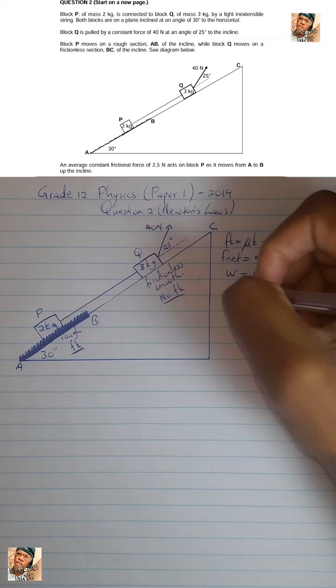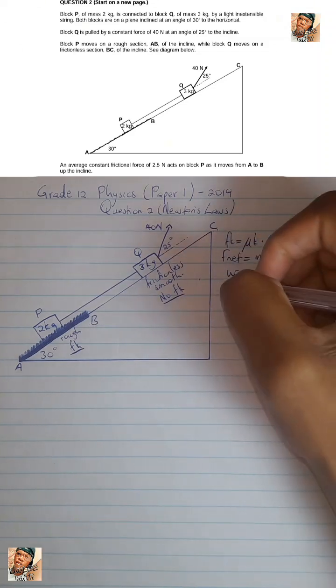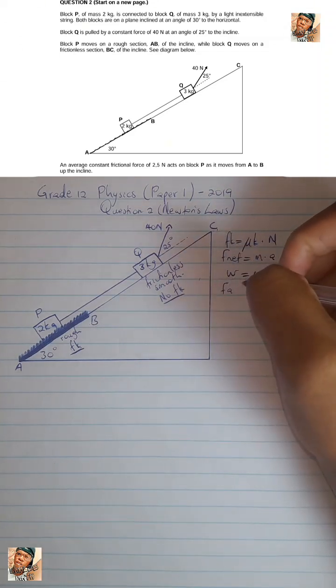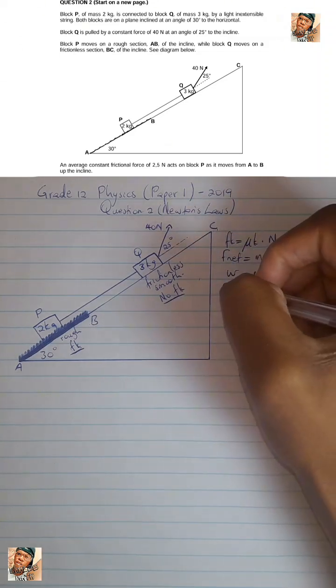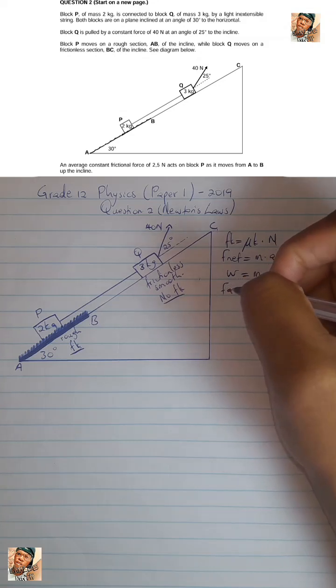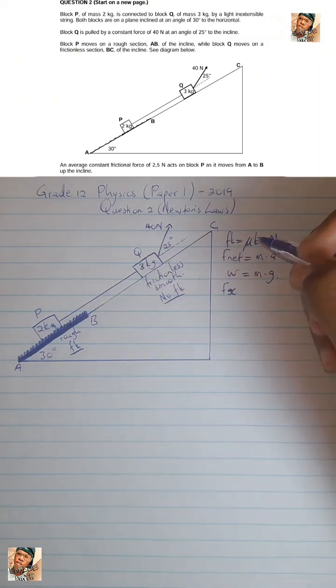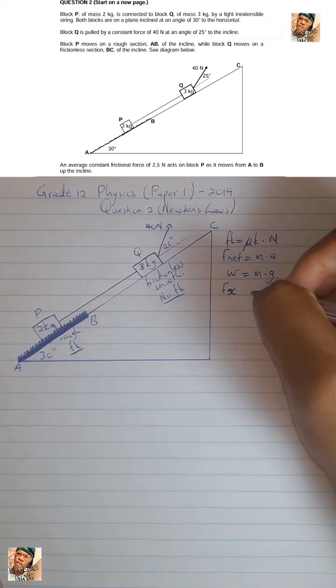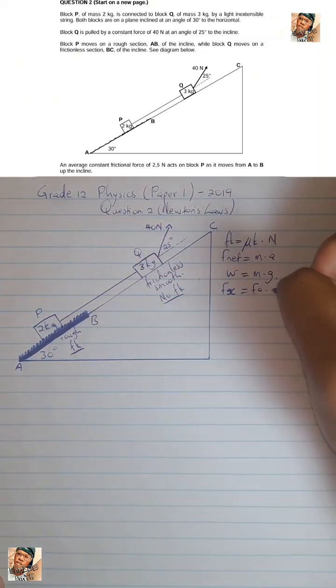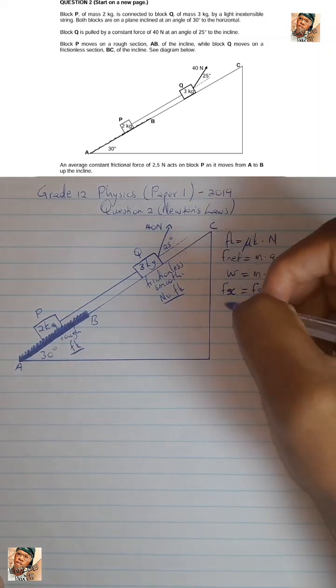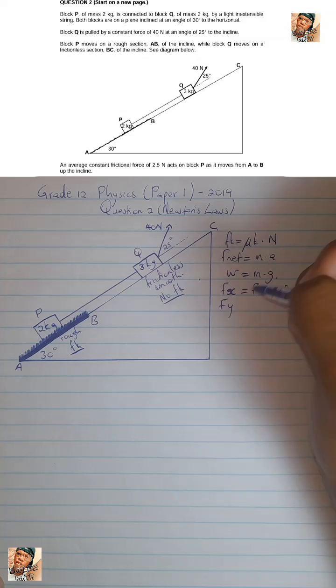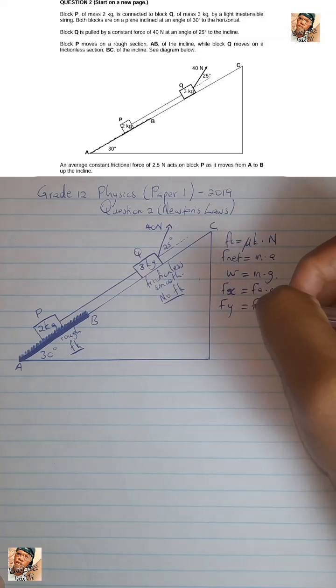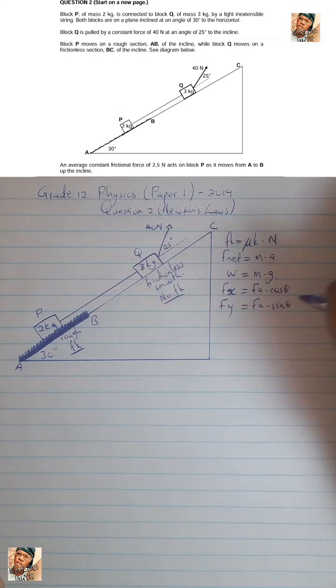The other one is the components of the force applied, the component, that's what I actually meant. The horizontal component of the force applied is equal to the force applied multiplied by the cos of the angle, and the perpendicular, or vertical, component of the force applied is equal to the force applied multiplied by the sine of the angle.